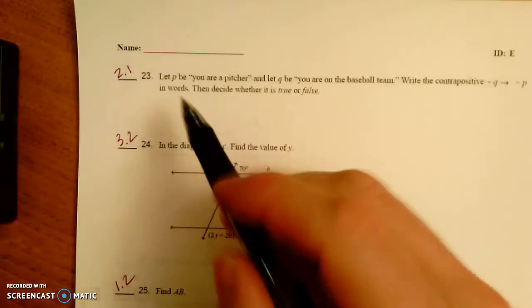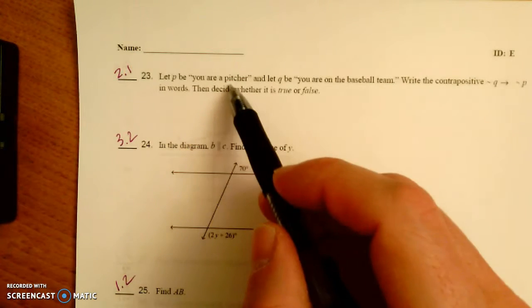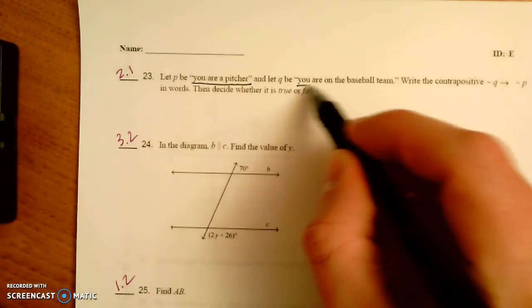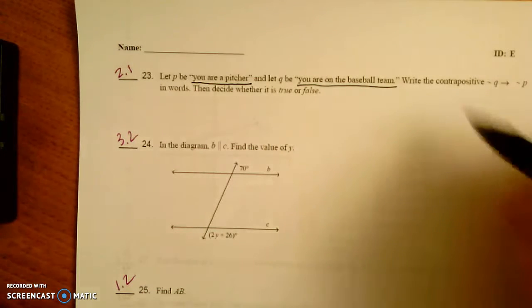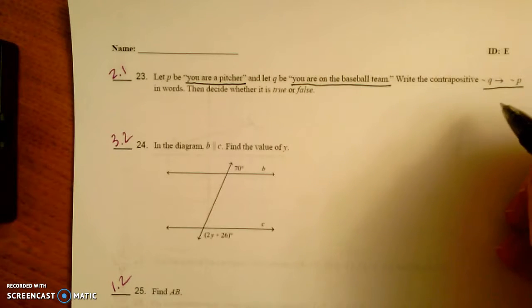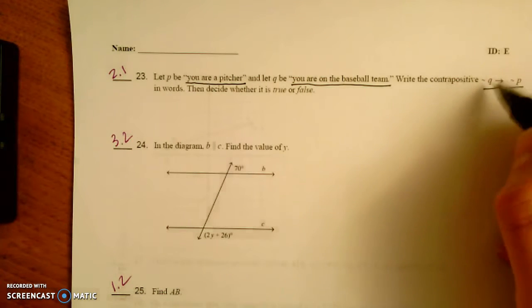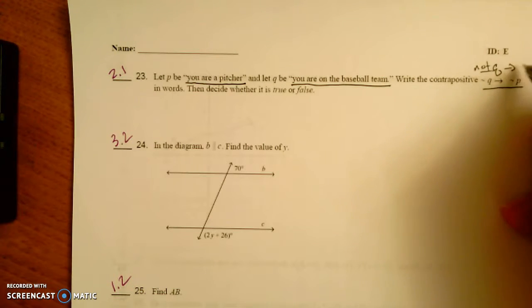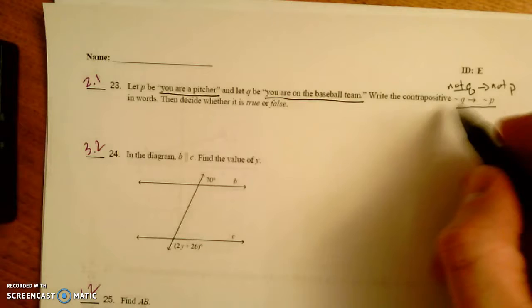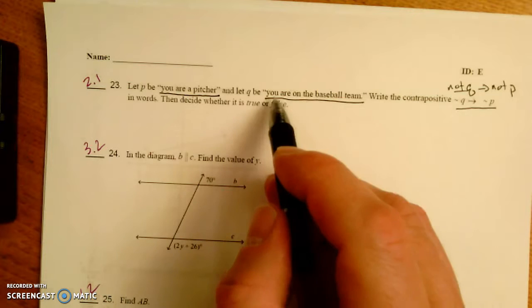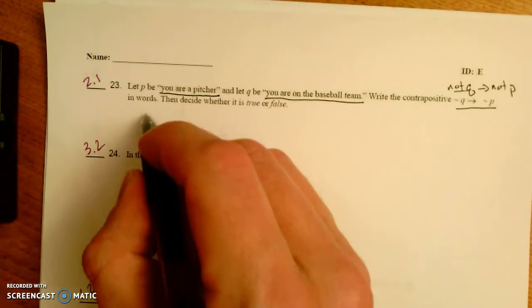Number 23 says, let P be you are a pitcher, and Q be you are on the baseball team. Write the contrapositive in words, and then decide whether it's true or false. So the contrapositive is not Q implies not P, or if not Q, then not P. So, if not Q, you are not on the baseball team.